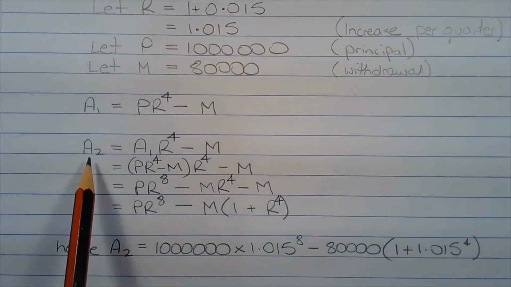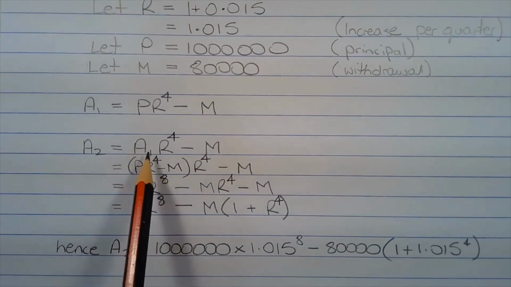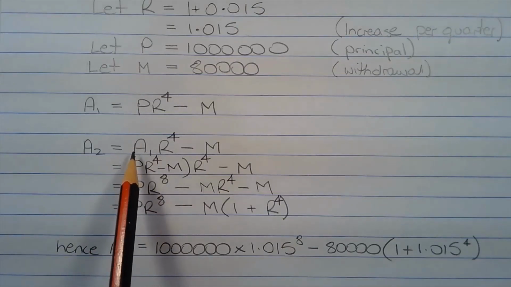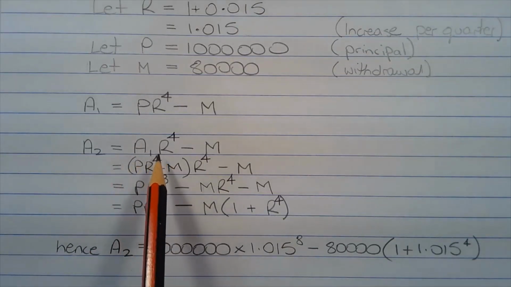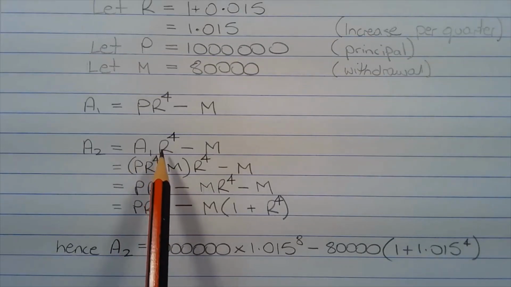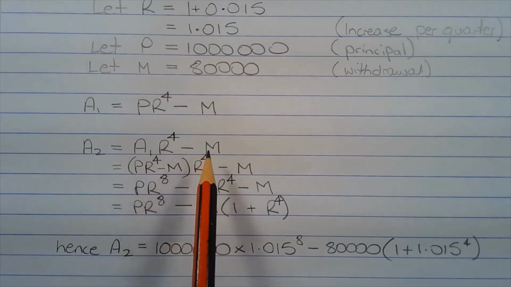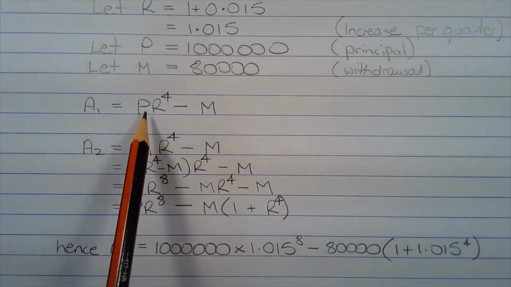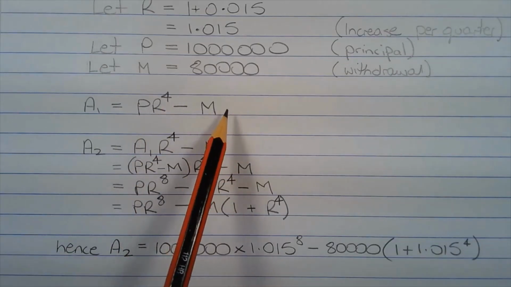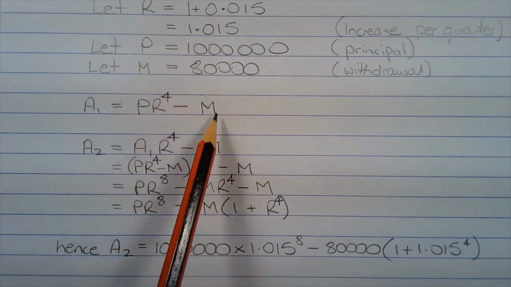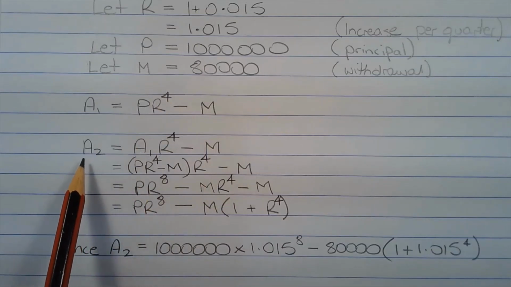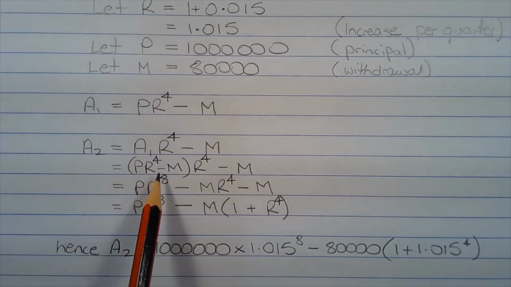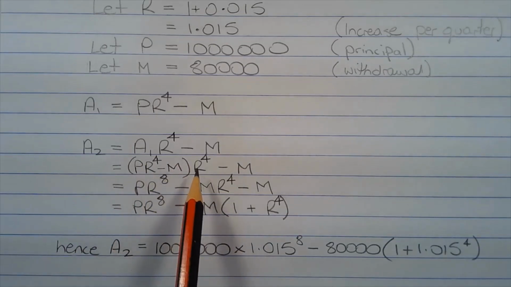Now A2, which is the amount remaining in the account after the second withdrawal, is equal to the amount after the first withdrawal, whatever the amount is in the account after the first withdrawal, multiplied by another 4 lots of compounding, so that's capital R to the power of 4, minus another withdrawal, M. But A1 is equal to P times capital R to the power of 4 minus M. So substituting PR to the power of 4 minus M for A1, we get A2 is equal to PR to the power of 4 minus M in brackets, multiplied by R to the power of 4 minus M.